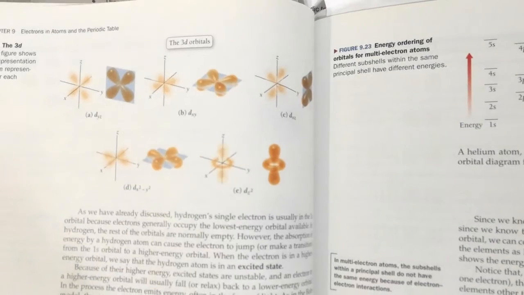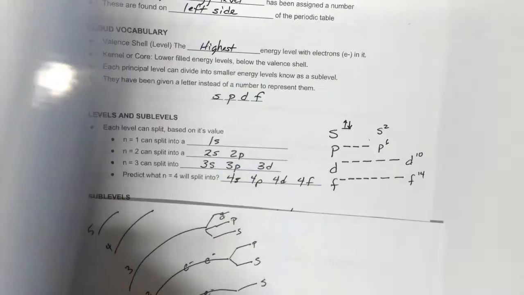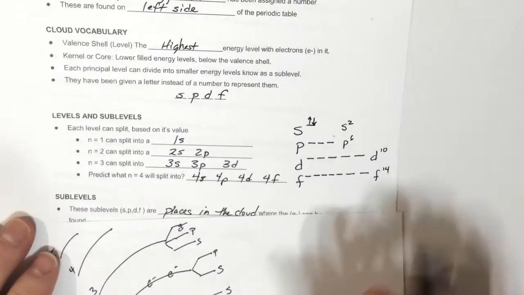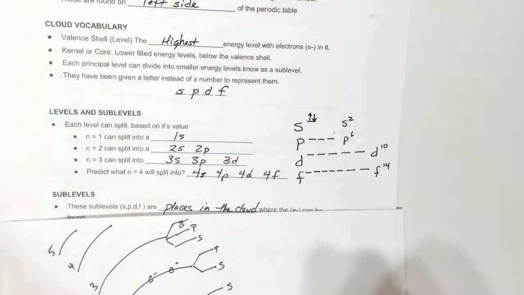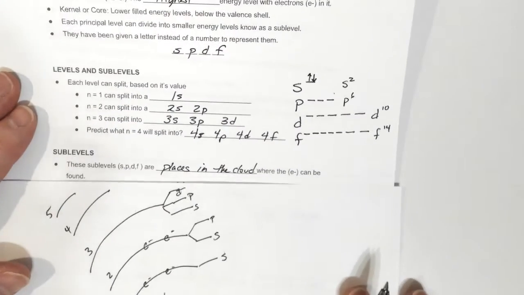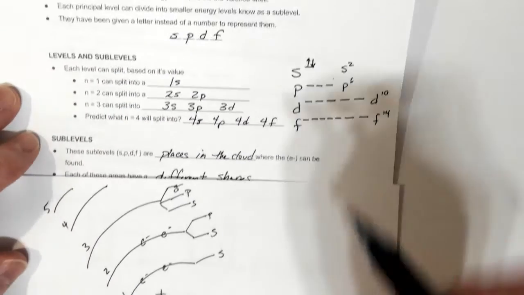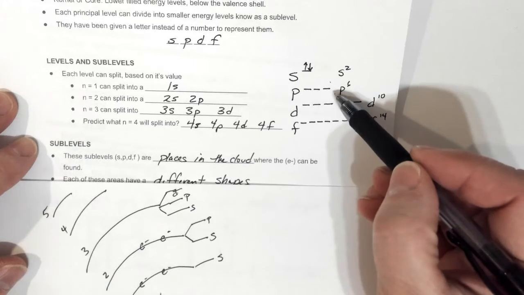D's have 5 different places in space. So 5 times 2 is 10. That's the reason why our D area is 10 boxes wide. Okay? So keep following me. We'll get back to these things. These individual boxes are called orbitals.